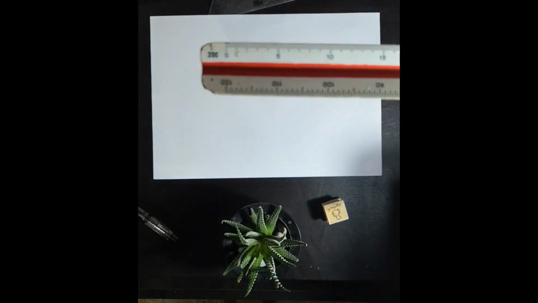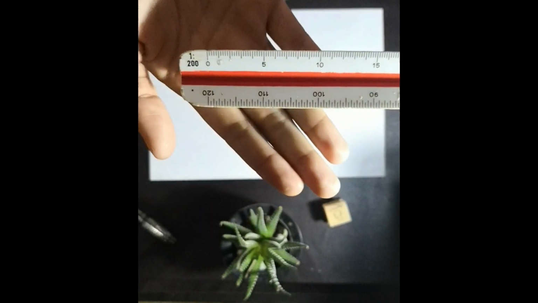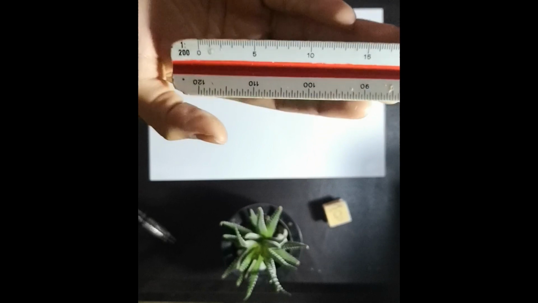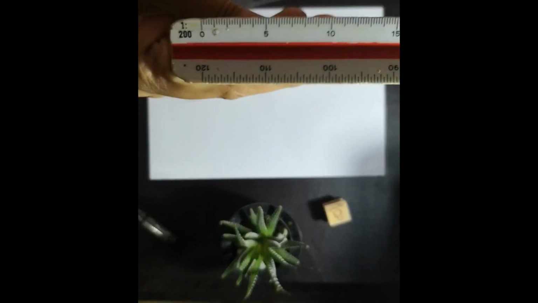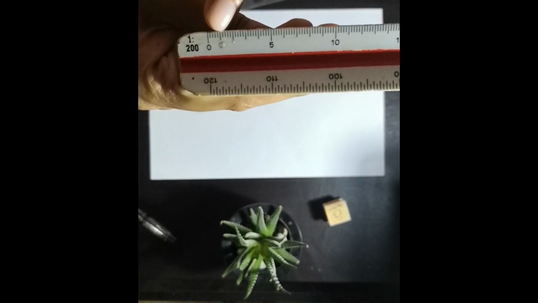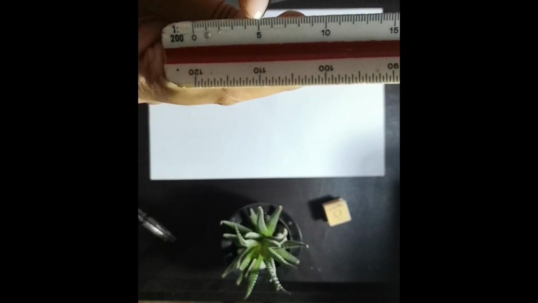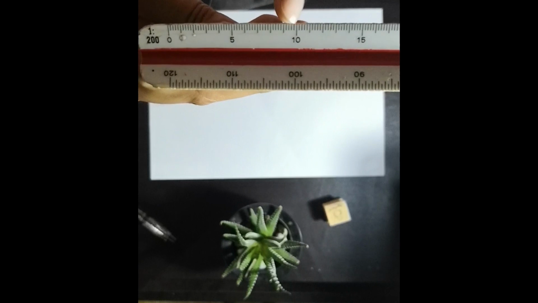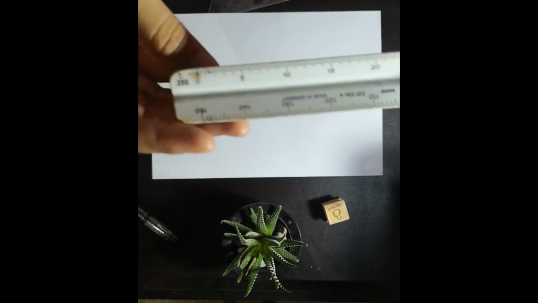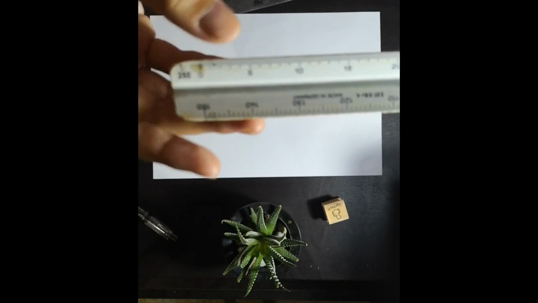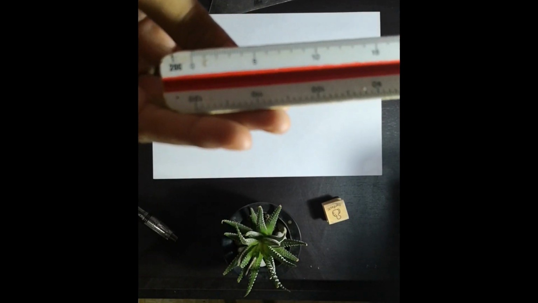So that is the 1:200. Same with the other scale. If there are lines, it means that is the meters until 5 meters, 10 meters. So in 1:250 also, and the rest.